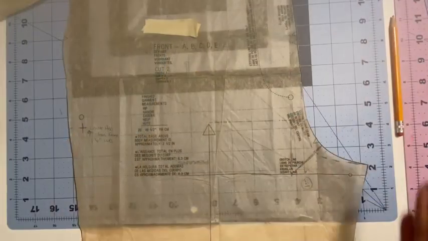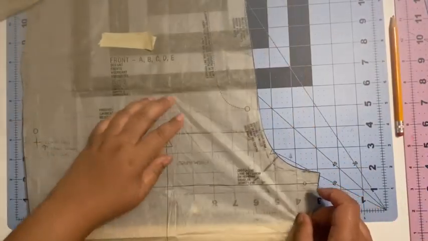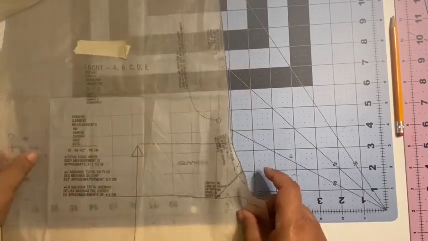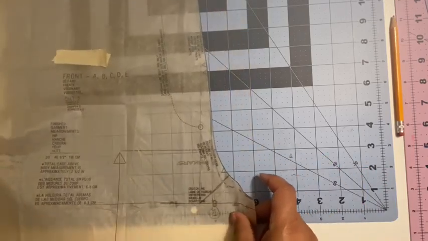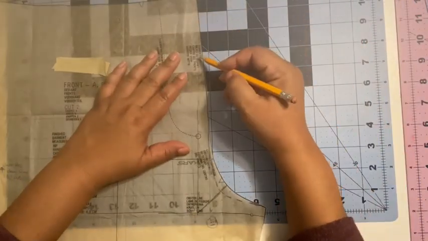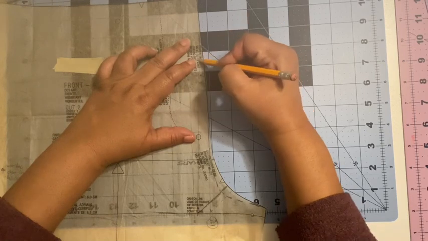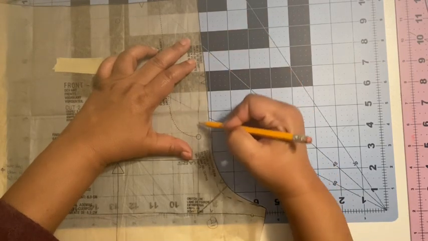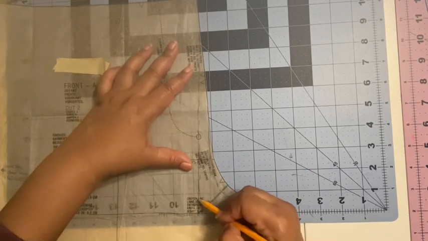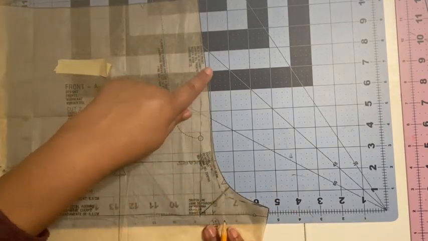All right, so for the front pattern, what I want to caution you about is doing this adjustment. Hopefully you can see it, I put it here. The line actually came all the way up to here.